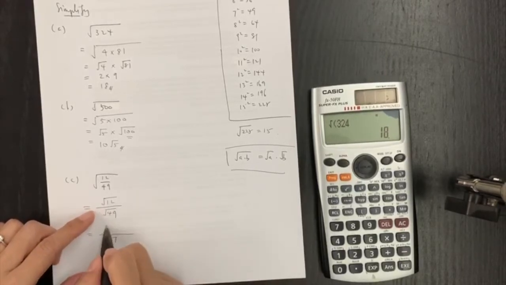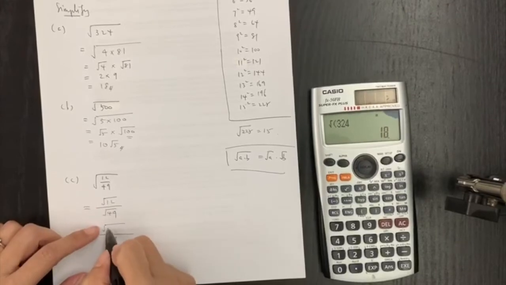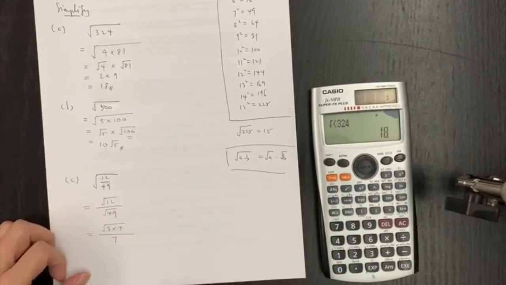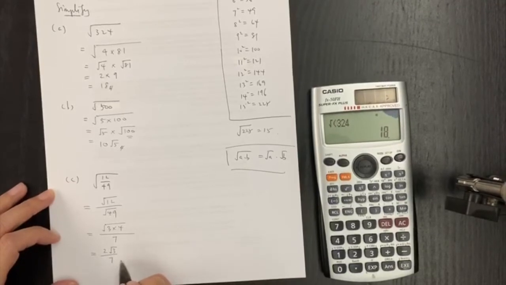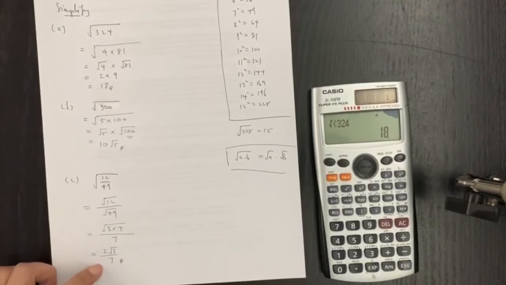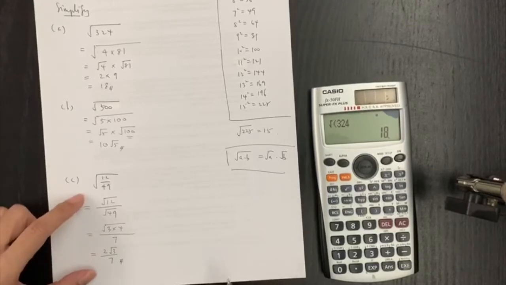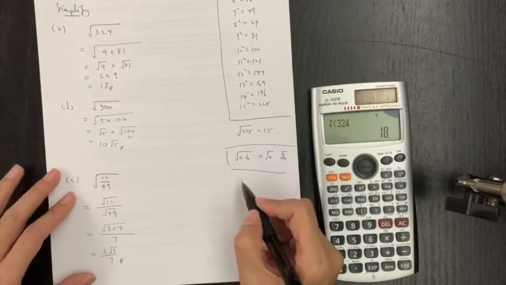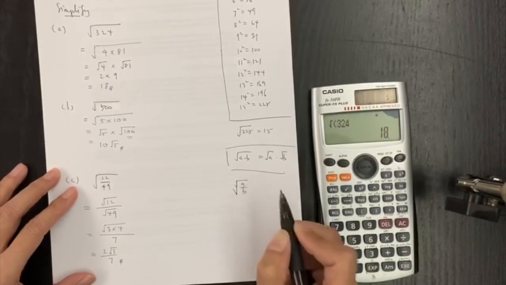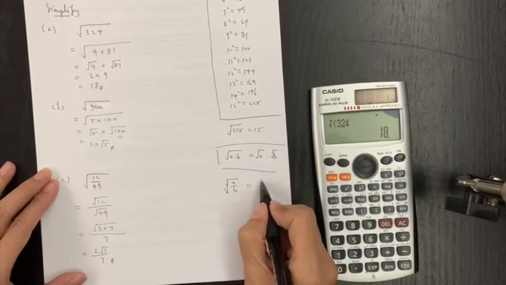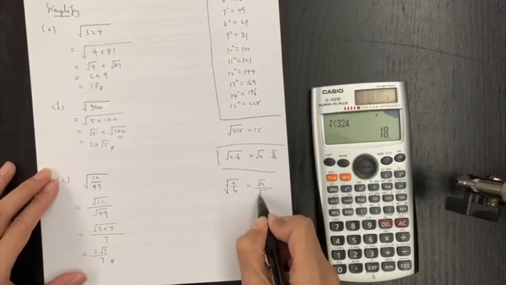Okay, and look at 12. We can break down 12 into 3 times 4. So the final answer will be, what is the square root of 4? Which is 2. So I have square root 3 left, over 7. So this is how we simplify the surd in this way. Therefore, we have another rule for that, which is the square root of a over b can be split into square root a over square root b.